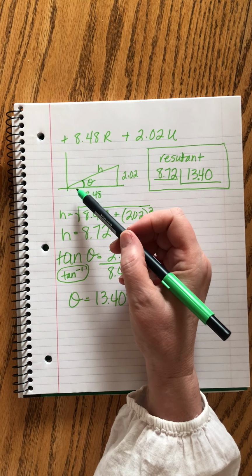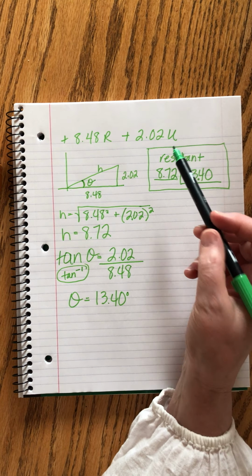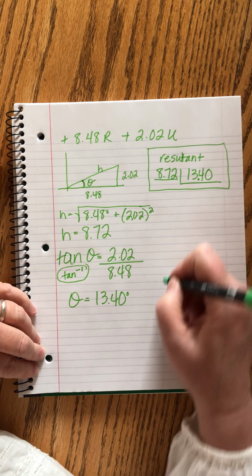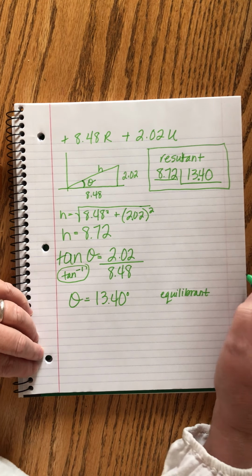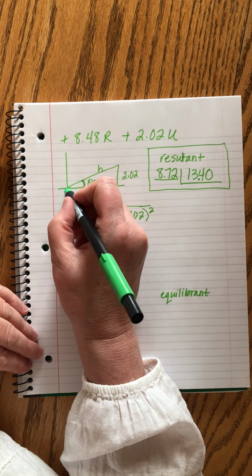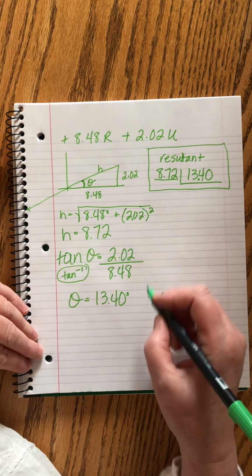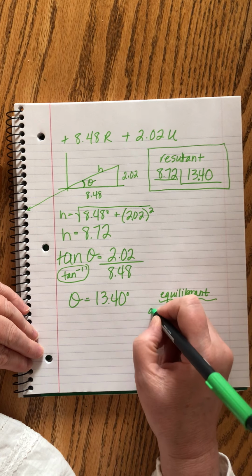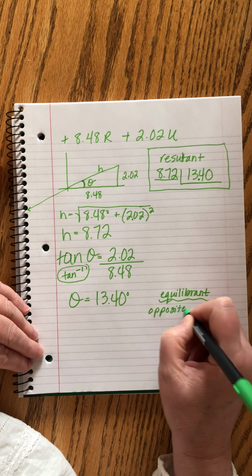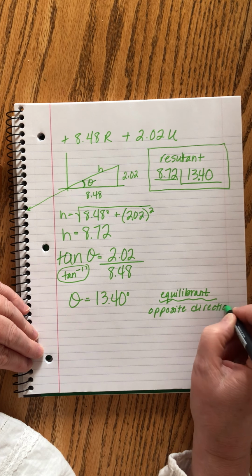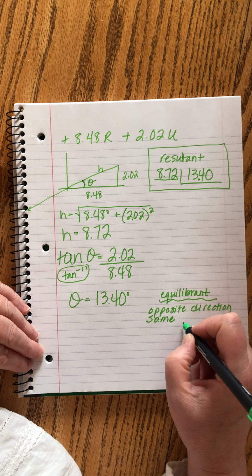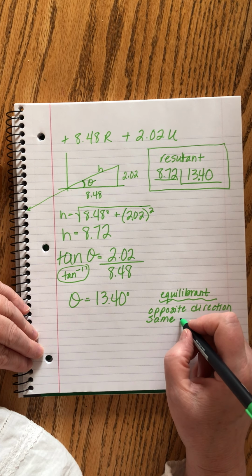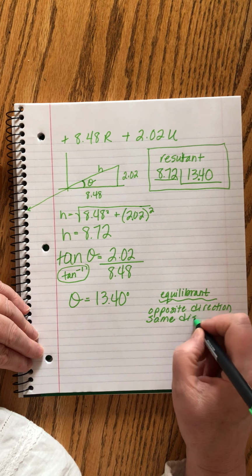But we want the opposing force, right? We want the equilibrant. So the nice thing is it's really easy. The opposing force would be in the opposite direction, same distance.